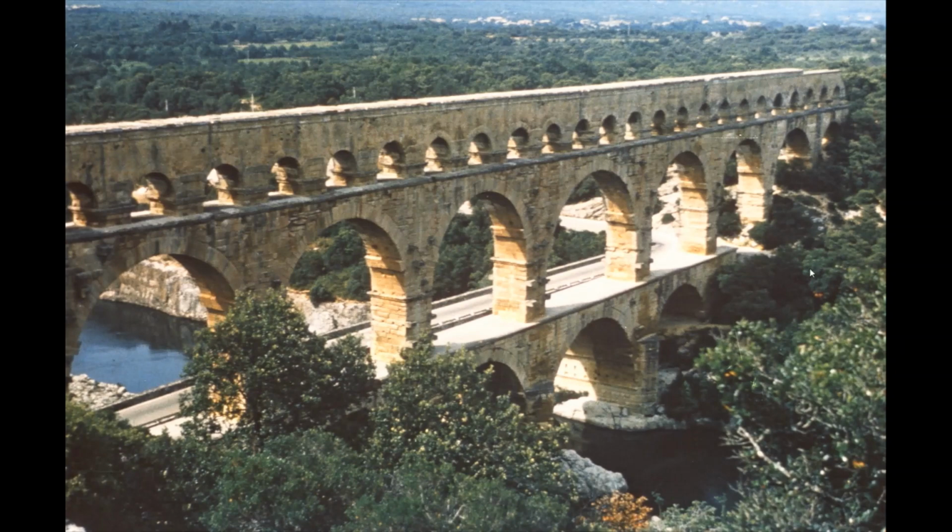The arch is their invention and their architectural motif, and also the representation of a whole new way of thinking, that the Romans could understand the kind of engineering that makes an arch function.